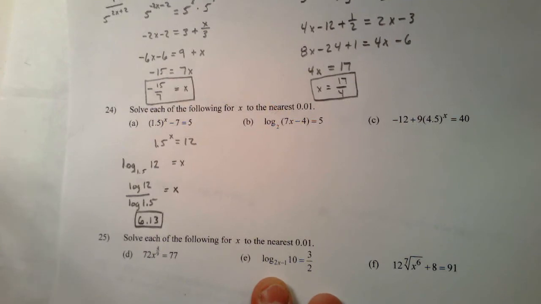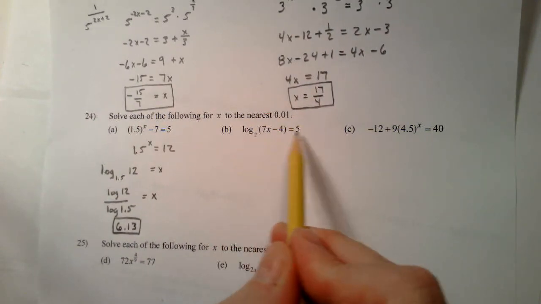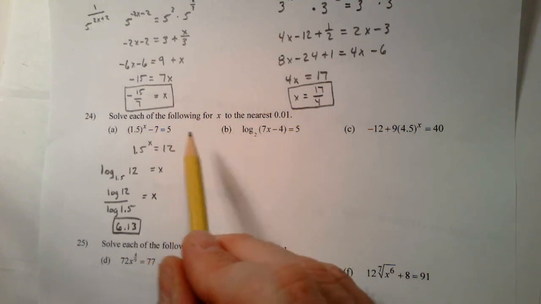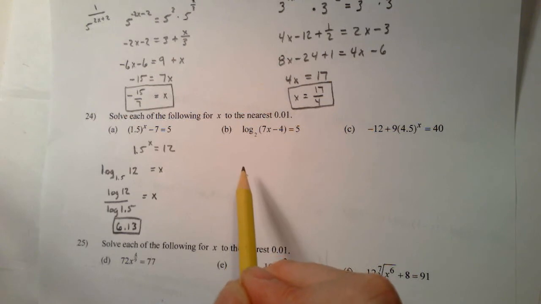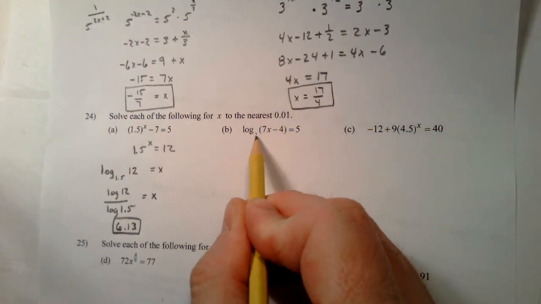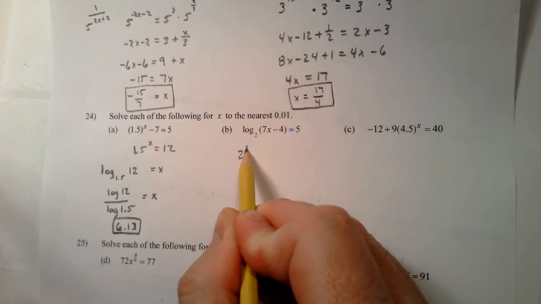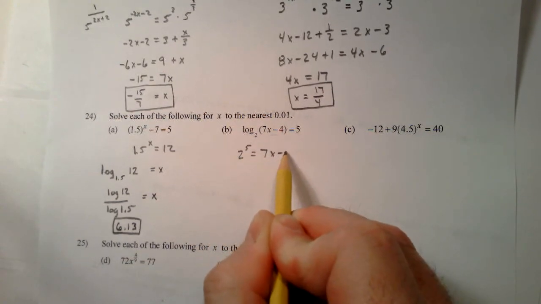Okay, on B, remember, if you're ever staring at this and you're going, man, I don't know what to do. If you're ever looking at a log or you're looking at an exponent, and you're stuck, I don't know what to write, always write it in the other form just to see if something triggers it and the light bulb pops on. You're like, oh, that's what it is. So I'm going to write 2 to the 5th power. 2 to the 5th power is equal to that stuff there. That's the 7x minus 4.